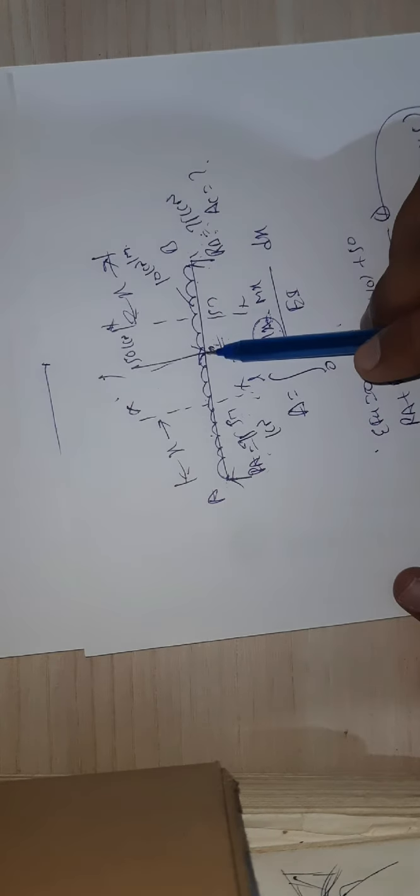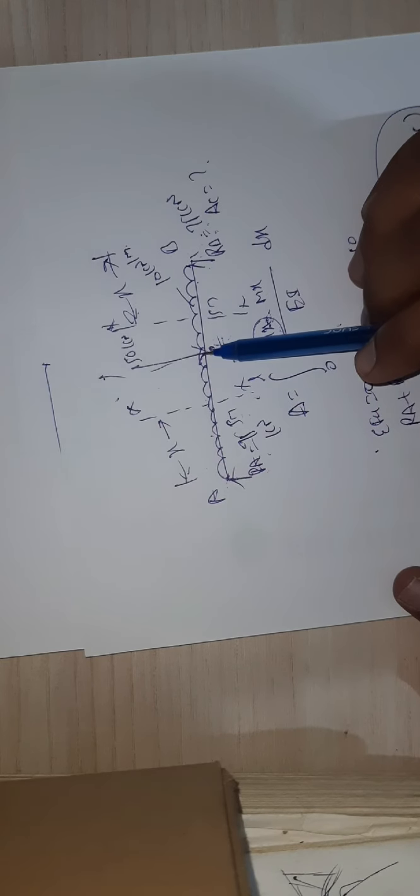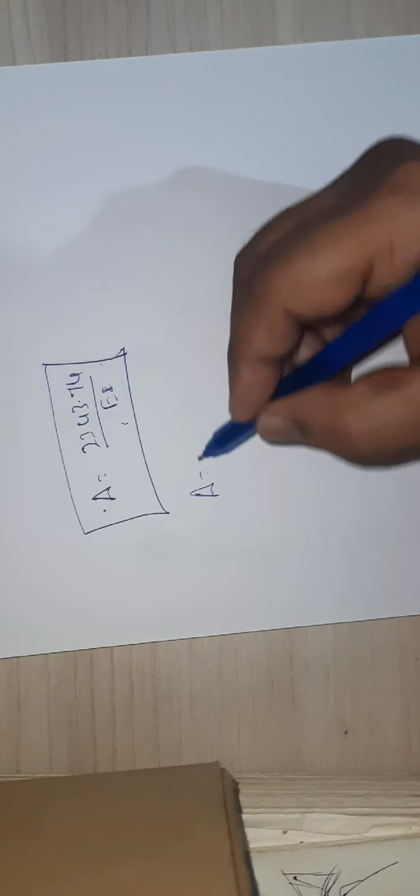Guys, if you want to cross check, you can see it is a simply supported beam subjected to UDL and also subjected to point loads. If you want to cross check this, it is a symmetrical one. It is just like a simply supported beam subjected to UDL, and another simply supported beam subjected to a point load of 50 kN exactly at the center. So if you want to cross check these values, you can do it like this also.